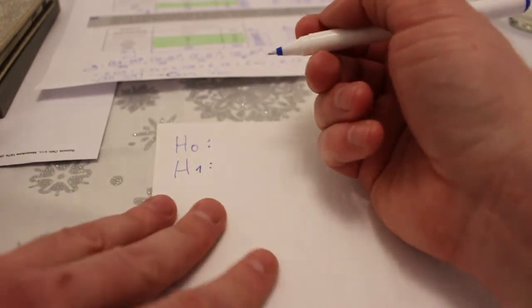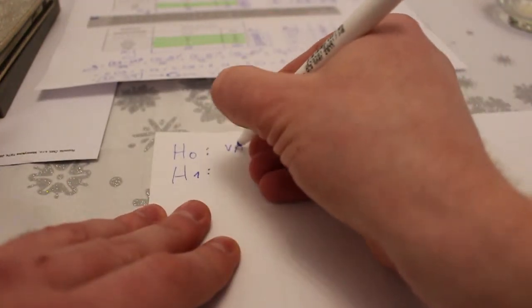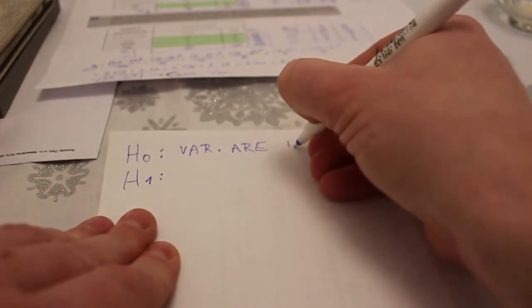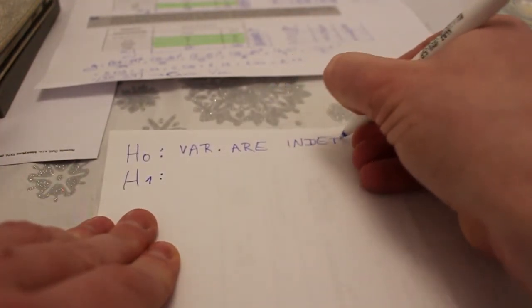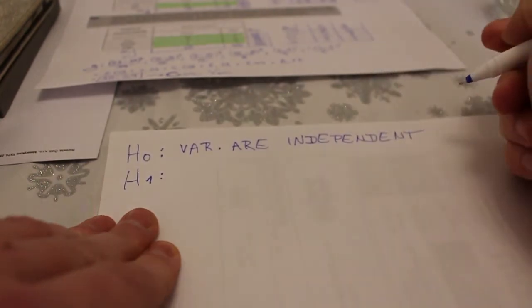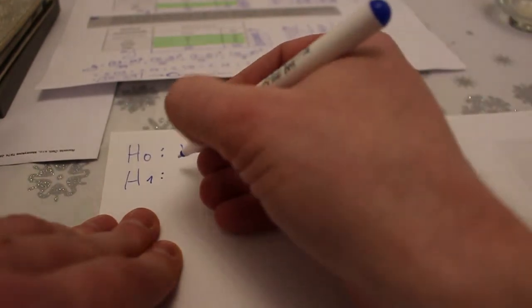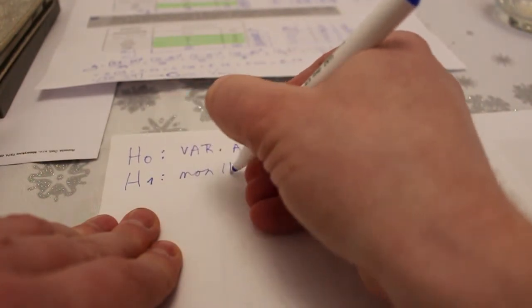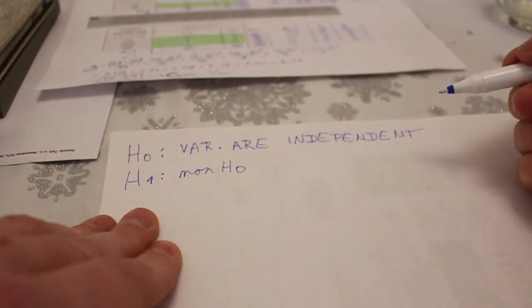What is the zero hypothesis? Zero hypothesis: variables are independent. Yes, variables are independent. Alternative one, non-H0: there is a dependence.